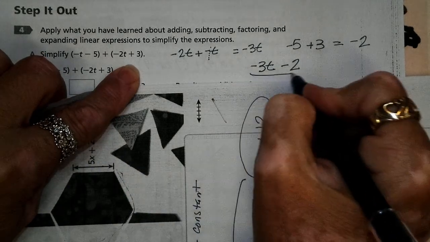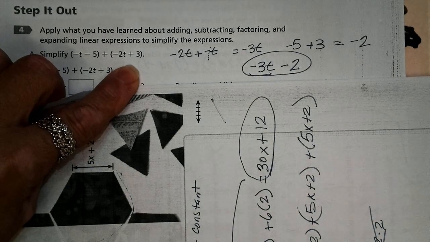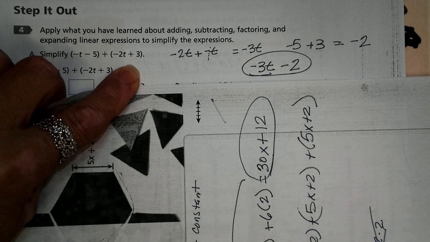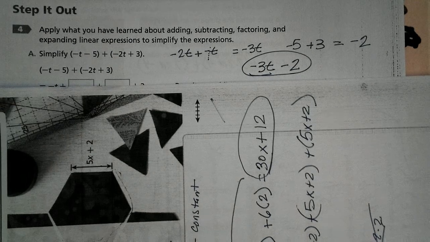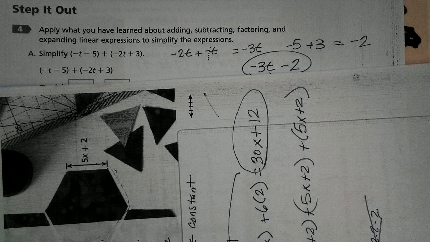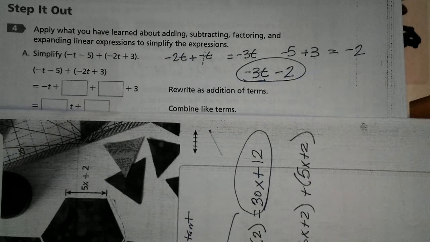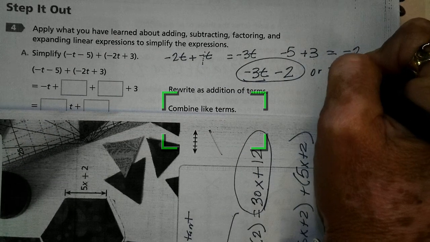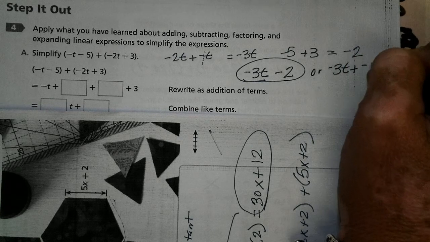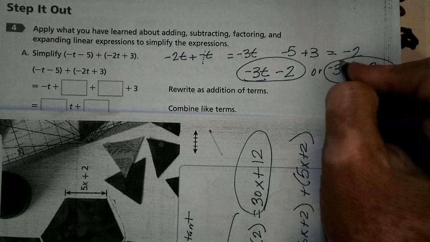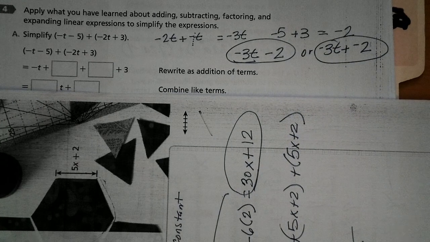T. So that would be my answer. Negative 3t minus 2. Oh, Reagan got kicked out. Okay, or we could do negative 3t plus negative 2. So either one of those would be correct.